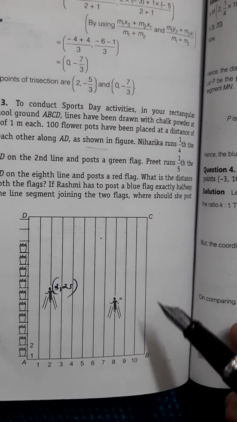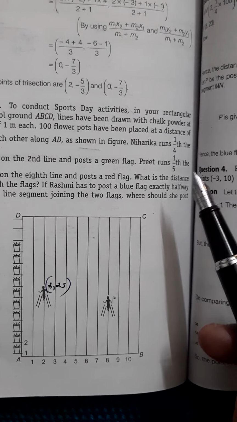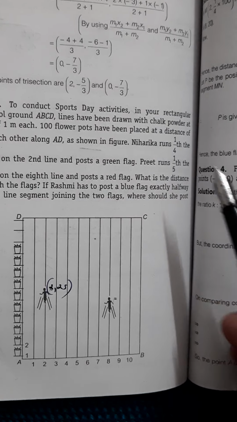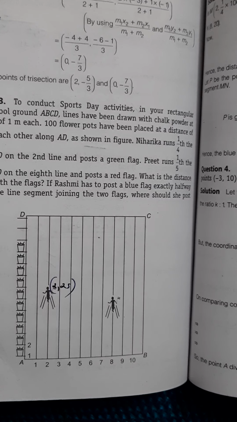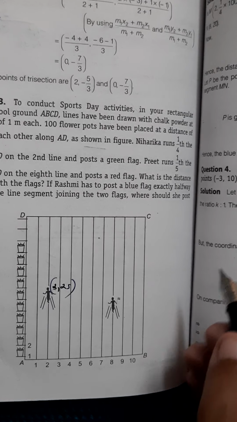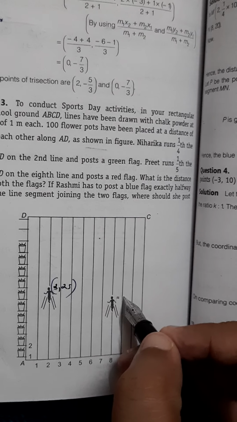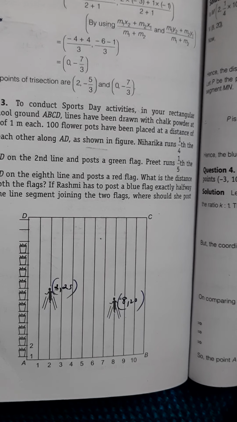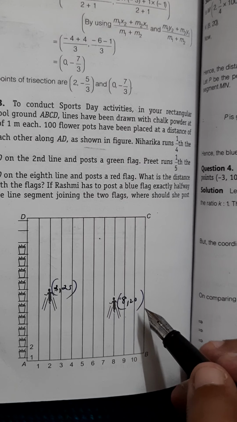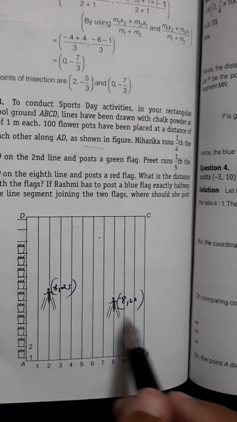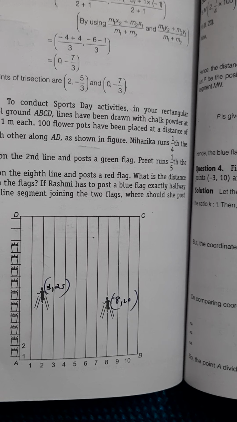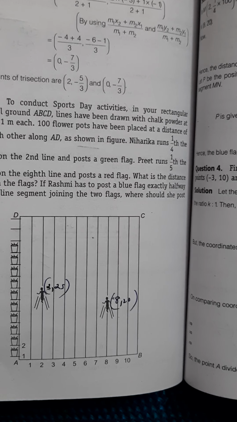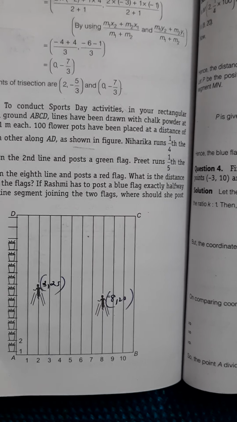And the second person is running on the 8th lane and covering a distance of 1/5 of the total. So 1/5 of 100 will be 20. So this will be 8, 20, right? 1/4 of 100 is 25, 1/5 of 100 is 20. Now these are the coordinates of these two people. This is the position of these two people, and the question is, what is the distance between them?